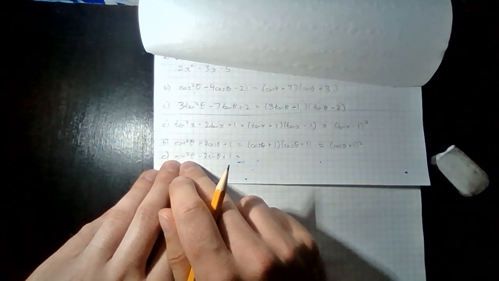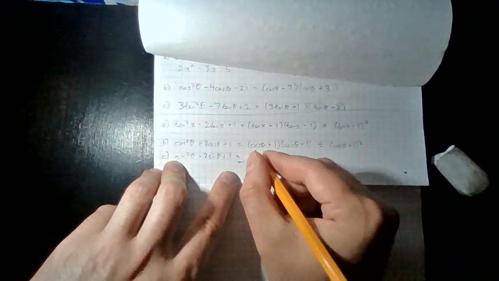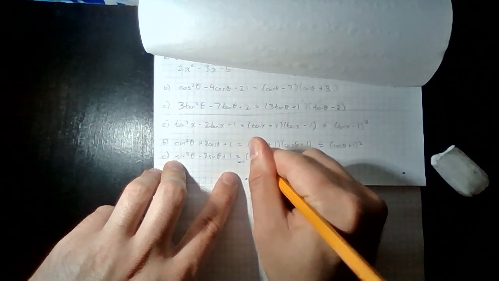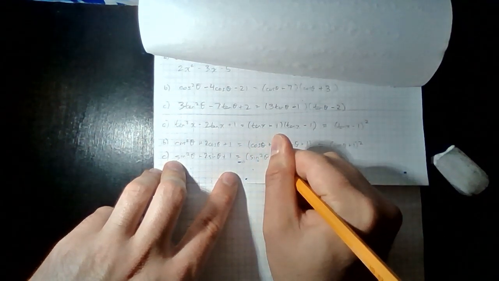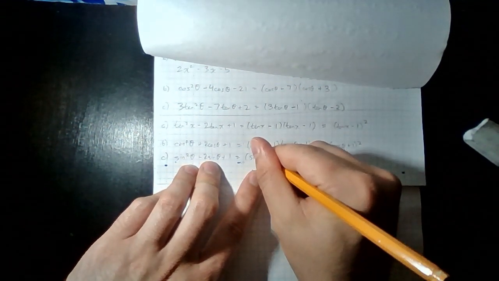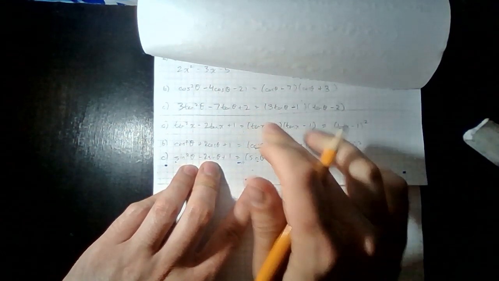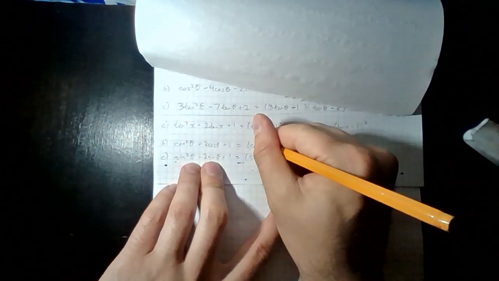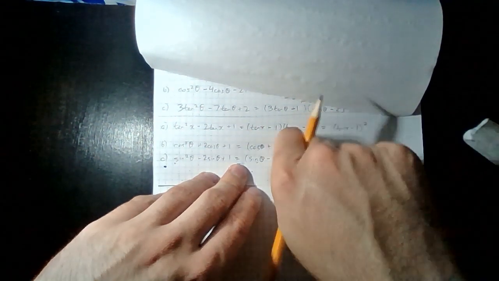We have 1 of our variable squared minus 2 of our variable plus 1 would give us sine theta minus 1 all squared. Those are some examples actually using factoring, these ideas of factoring that we've come up with on trig functions.